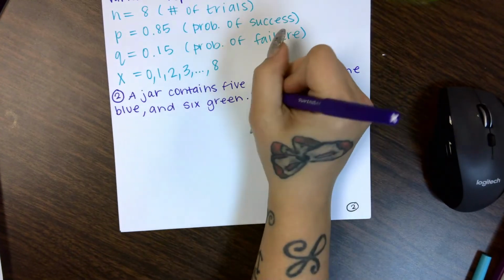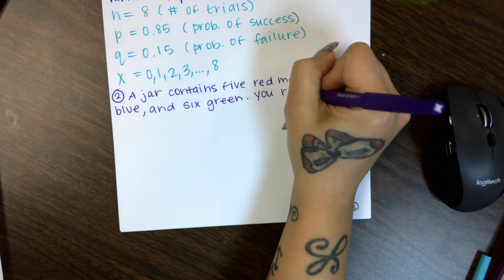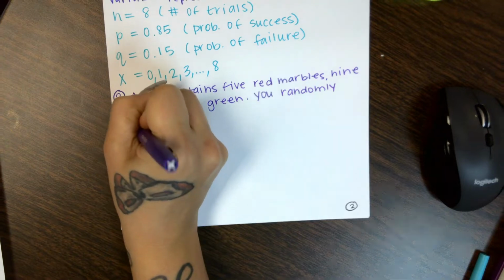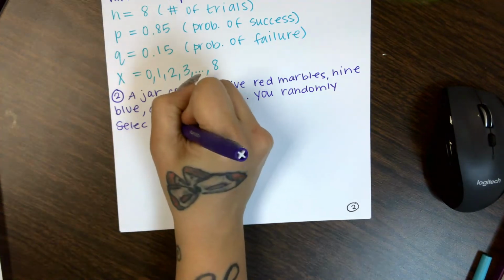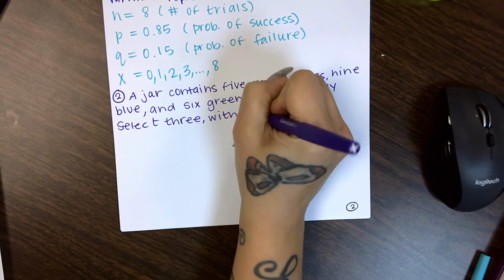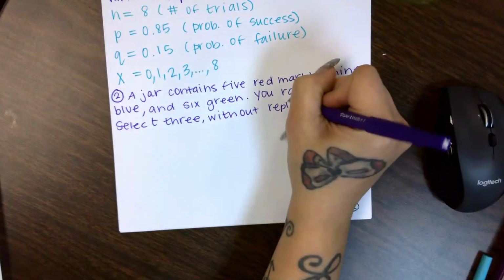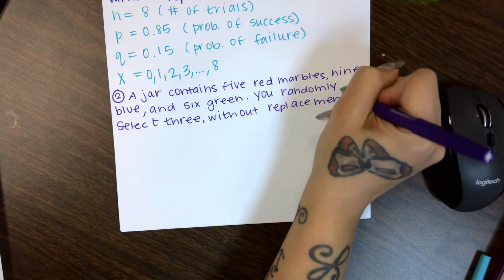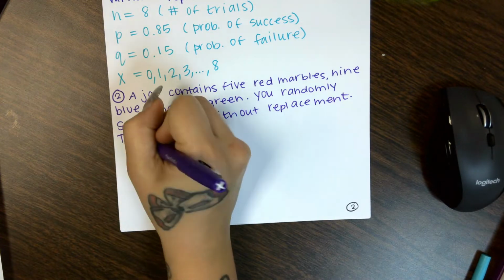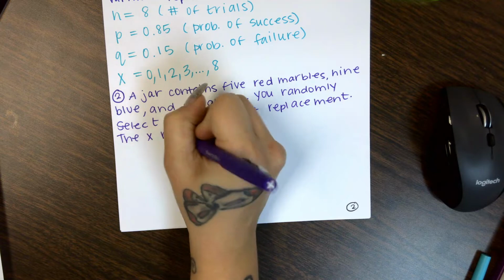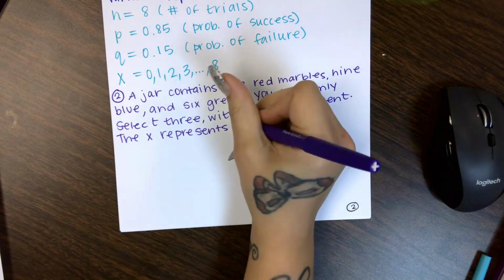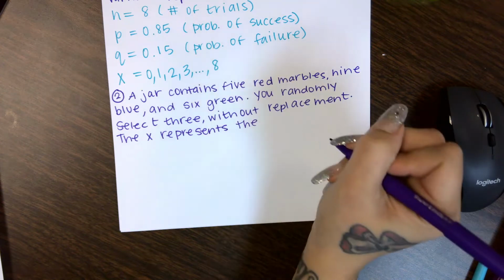You randomly select 3 without replacement. Someone should instantly know what the answer is, if y'all listen to me. The X represents the number of red balls. When I say balls, the number of red marbles.